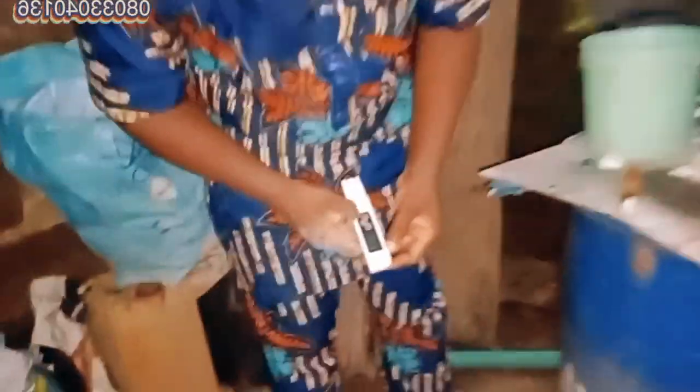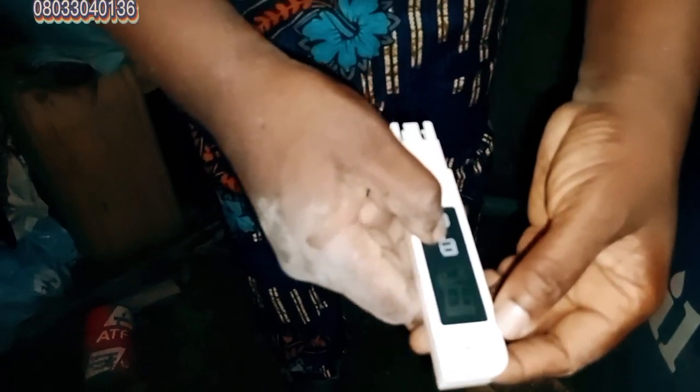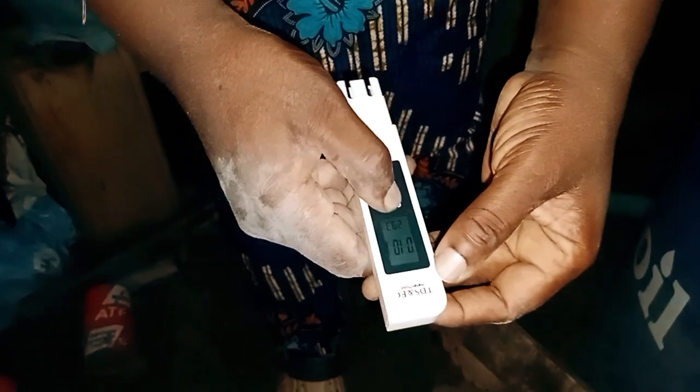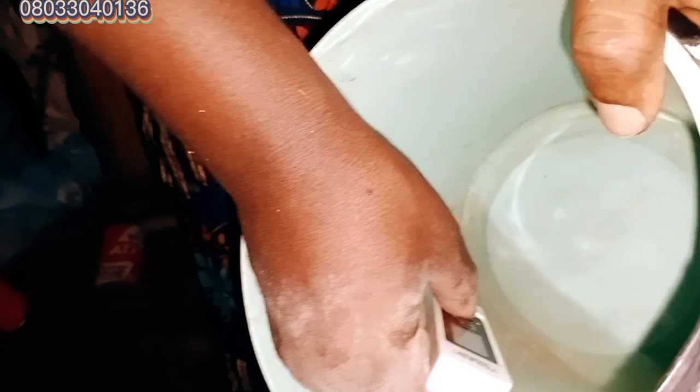Let us now turn to the conductivity. Yeah, this is the conductivity. Okay, let us put it to conductivity. So testing the conductivity now of this, by the time I press, I hold and I check, it tells me I have 241 for the conductivity.